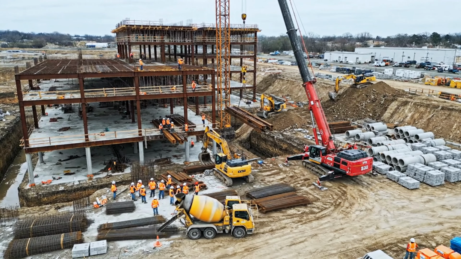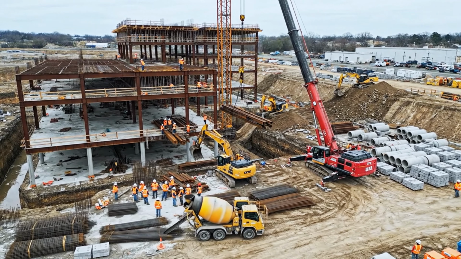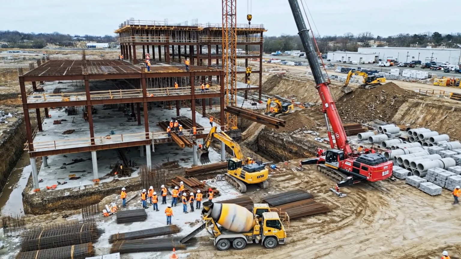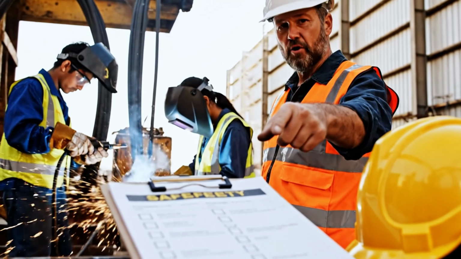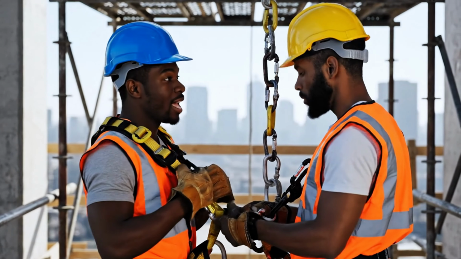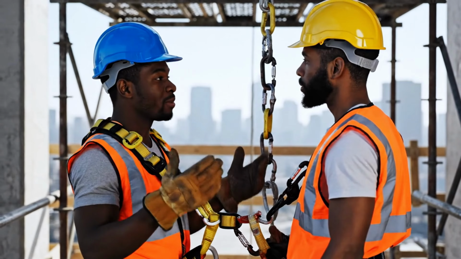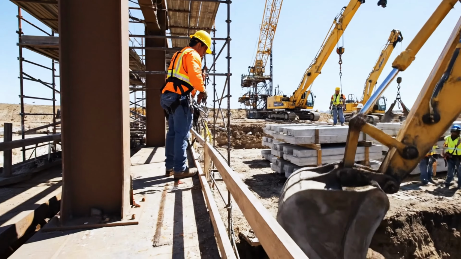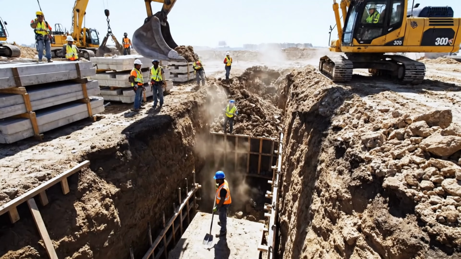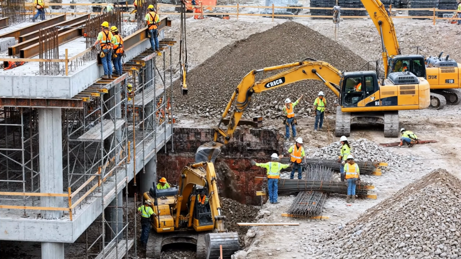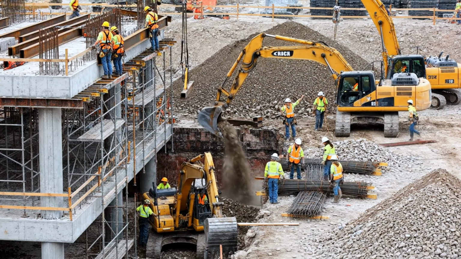Let's be straight about this. The risks on a construction site are real and they're serious. This isn't about ticking boxes for an inspection. It's about protecting your life and the lives of the people working beside you. The hazards we're covering today are the leading causes of death and severe injury in our industry. They're so common that safety organizations worldwide have zeroed in on them.